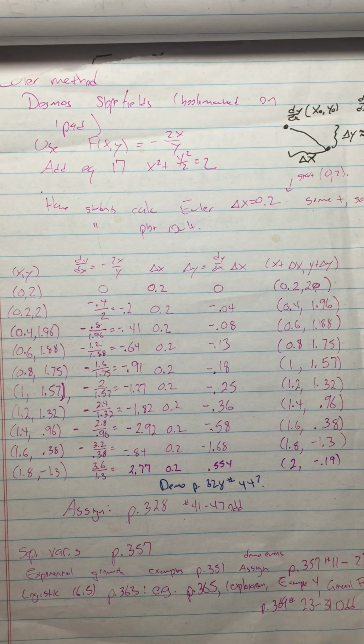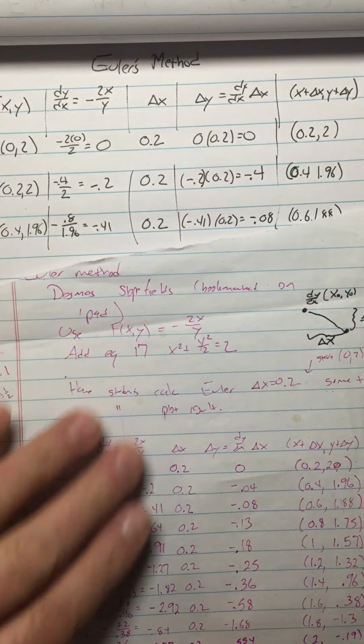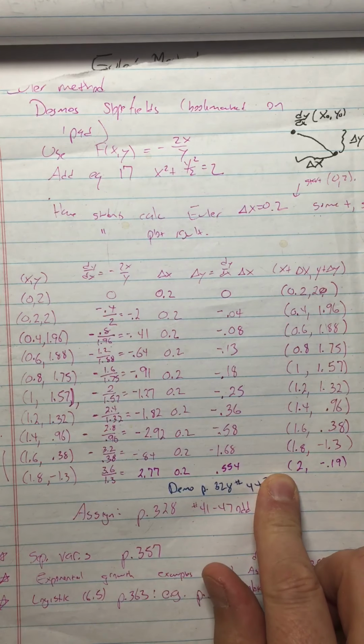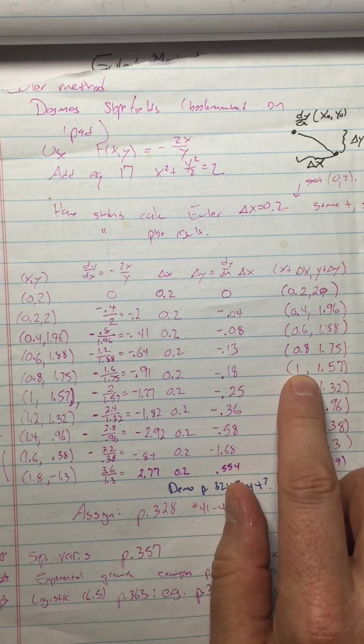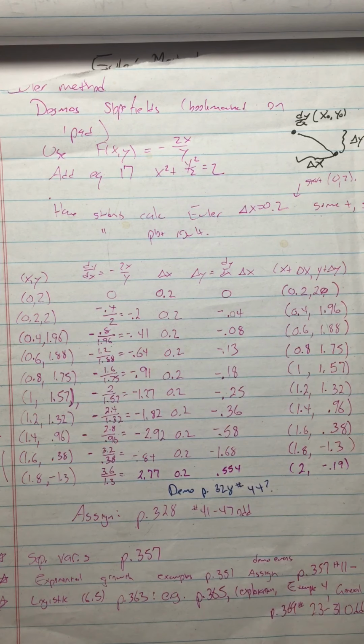All right, so now what we're going to do is really look at a graphical interpretation of this process that we started like this, and then we can continue it like this. I went all the way up to x equals 2, and what we're going to see is a pretty good estimate for f of 1, but not a very good estimate for y of 2 at all. So let's look at graphically what's going on.